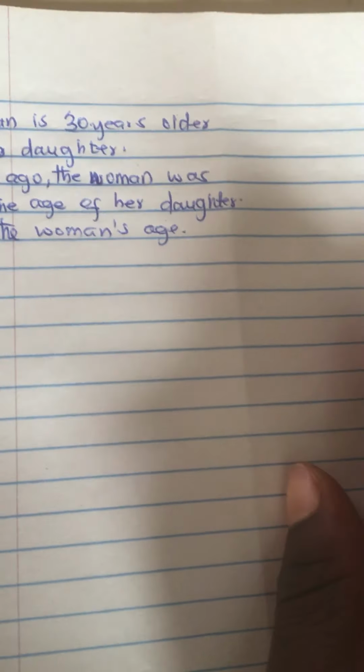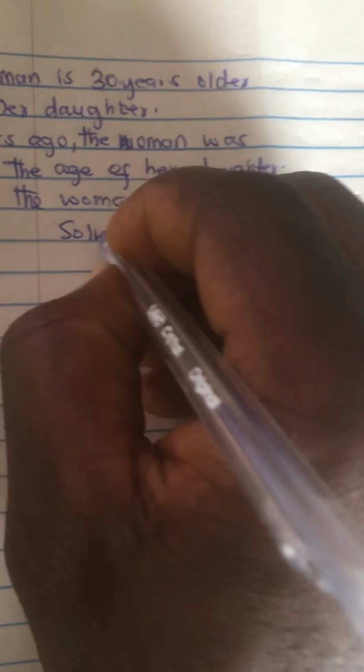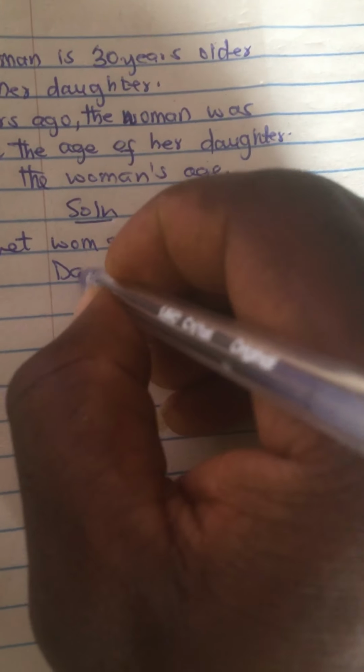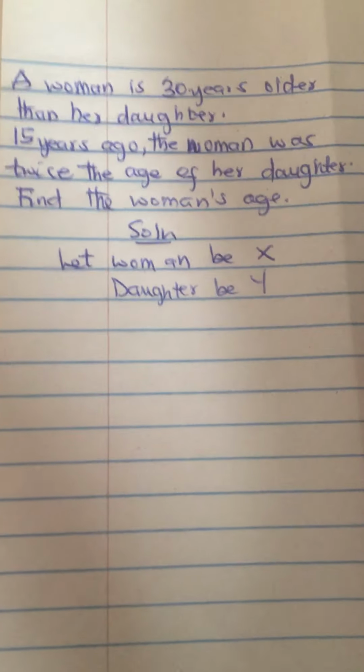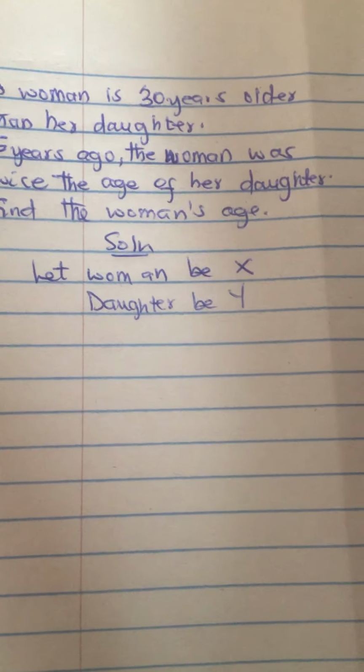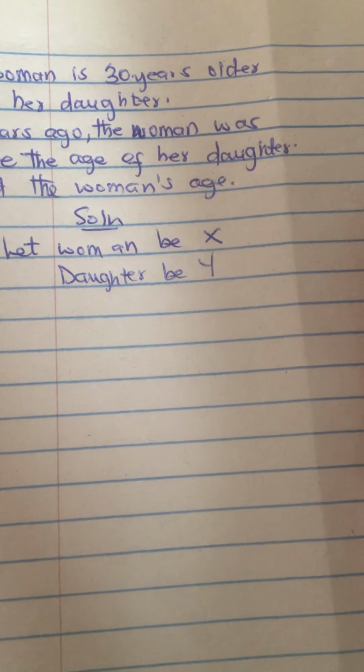A woman is 30 years older than her daughter. So let's solve it. What did I say we do? Always make the first person's name be x. So let woman be x, and then daughter be y. Good.